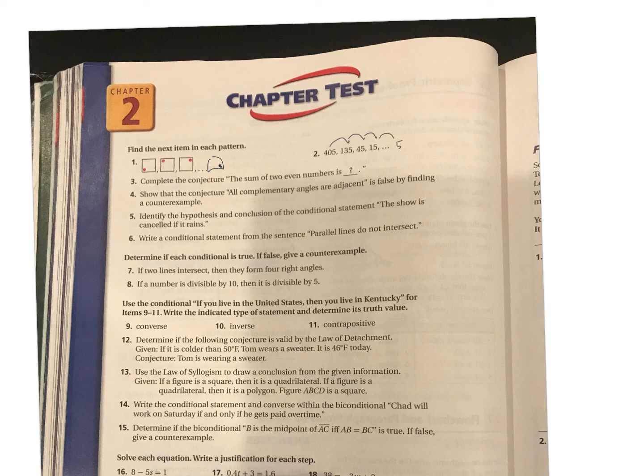All right. Complete the conjecture. The sum of two even numbers, well, that's going to be even. Show that the conjecture all complementary angles are adjacent is false by finding a counterexample. Okay, here's a counterexample. You have 45 degrees here, here's an angle, and here's another 45-degree angle. They're both complementary in the sense that they add up to 90, but they're not adjacent. Look, this angle is all the way over here, this angle is all the way over here. They're not adjacent.